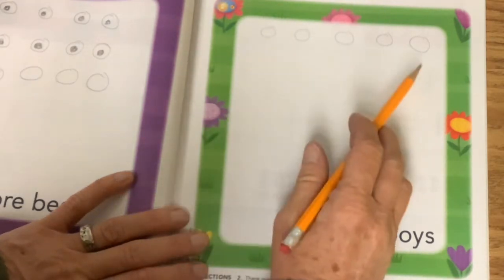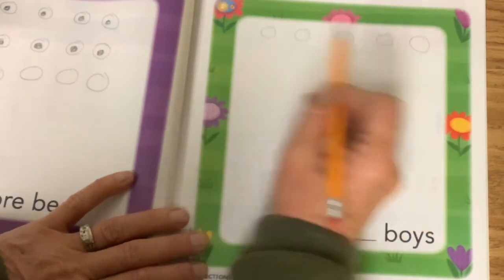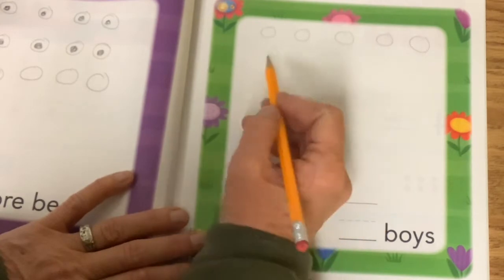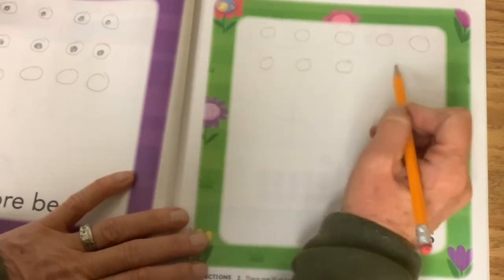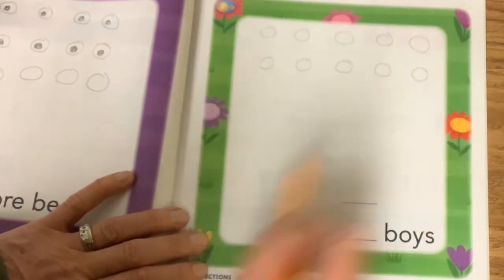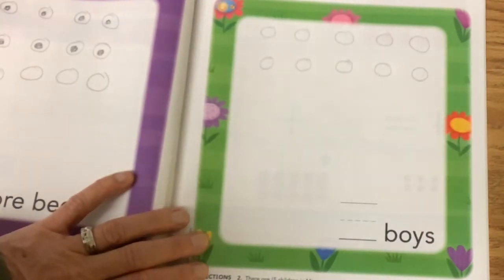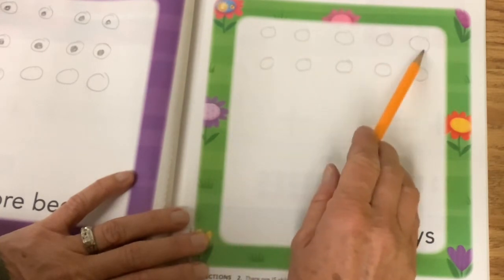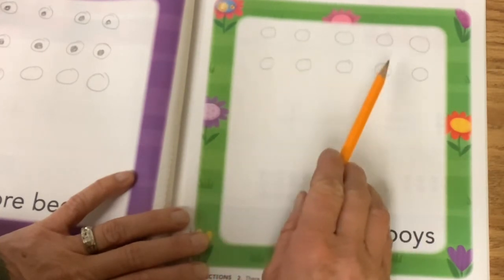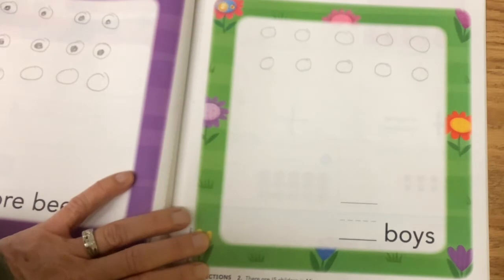So there's one row with 5. Let's make another row of 5. 1, 2, 3, 4, 5. How many is that? 1, 2, 3, 4, 5, 6, 7, 8, 9, 10. So we don't have enough.